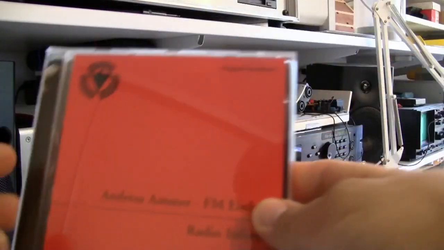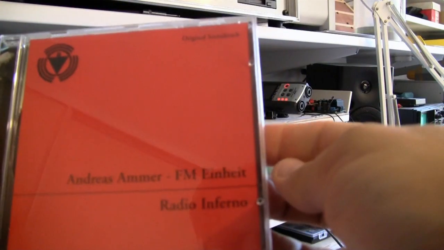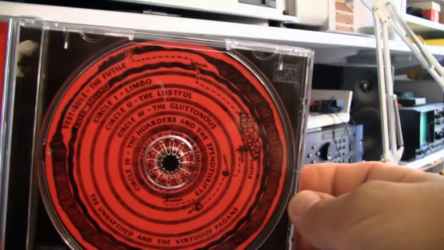Okay, this is a record of a Meinheit Radio Inferno. We will listen to it.